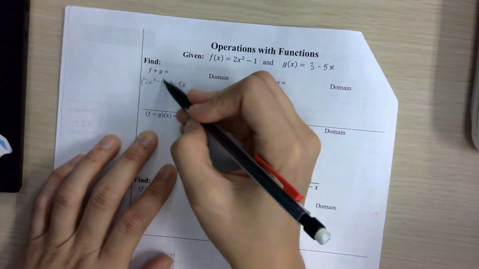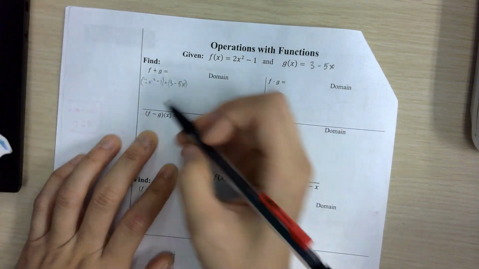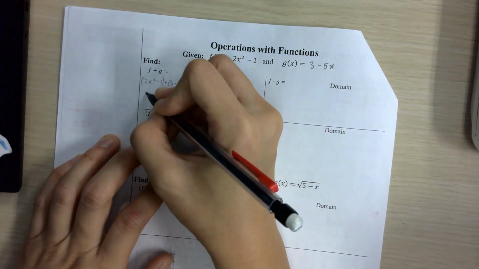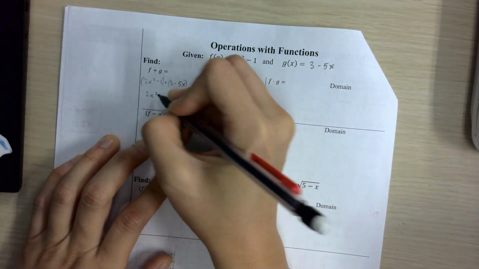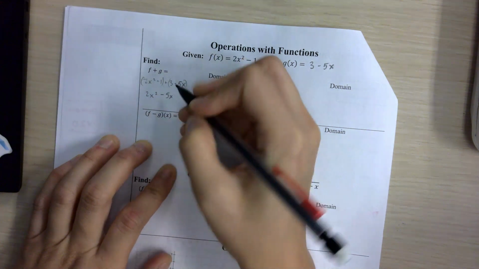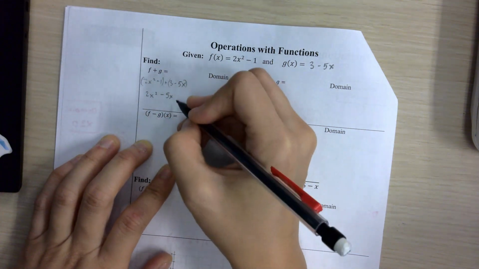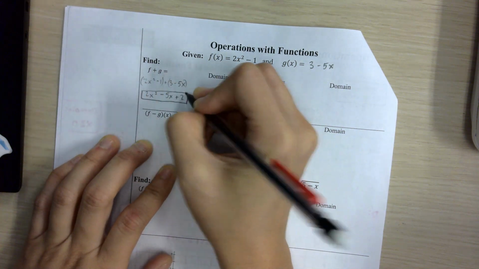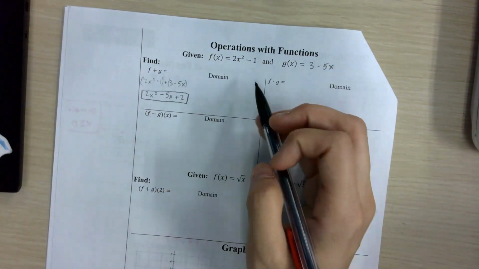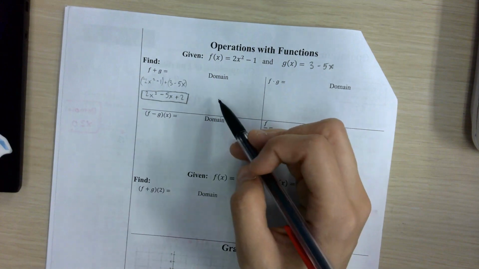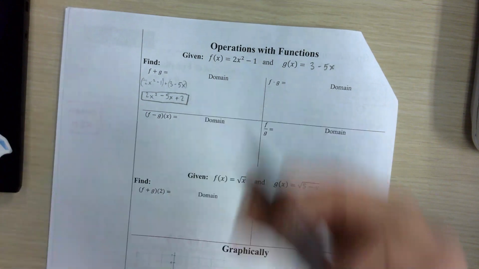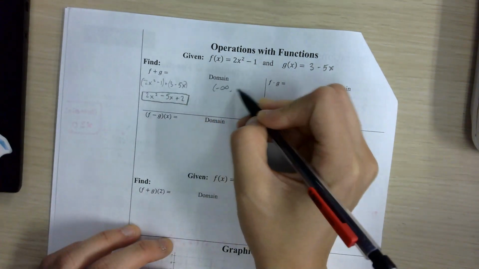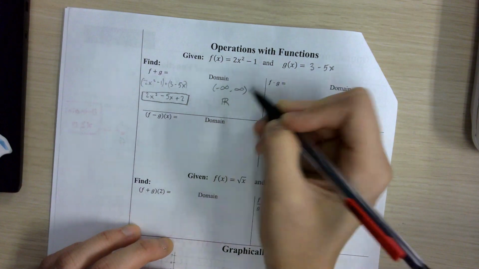We can use our parentheses to be more careful. So if we combine this, we have 2x squared minus 5x, minus 1 plus 3 is going to be plus 2. And our domain, there's no restrictions on the domain. There's no fractions or anything. There's no square roots. So we can say it's negative infinity to infinity, or all real numbers.